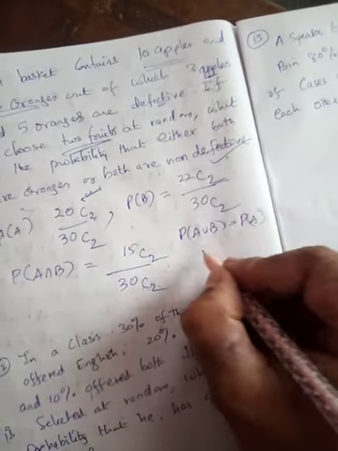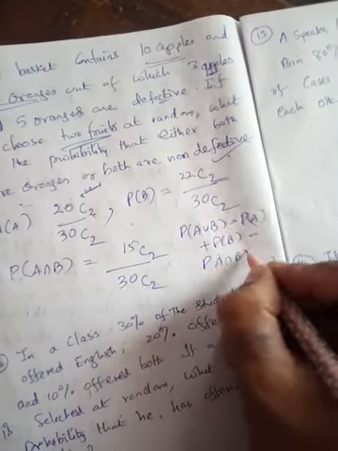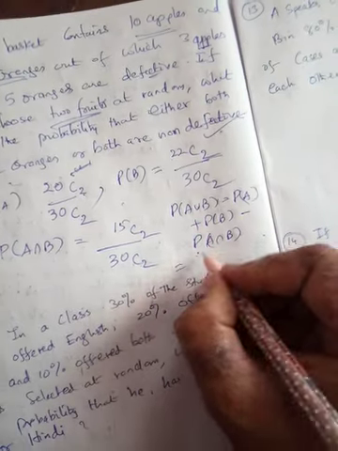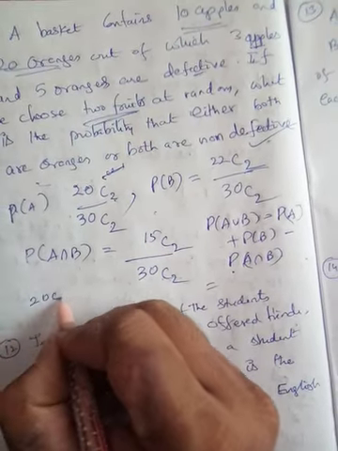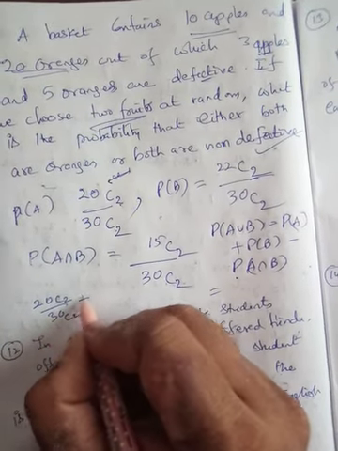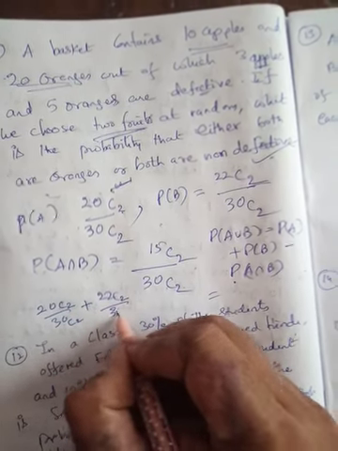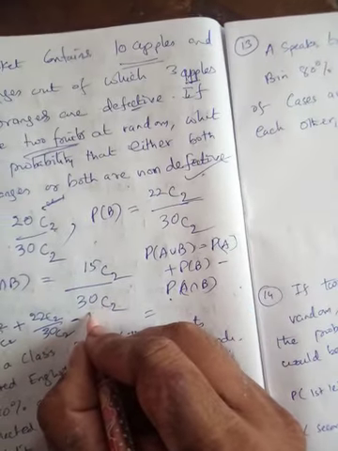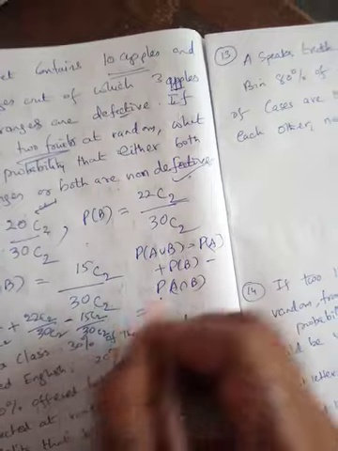So totally, coming to the question, P of A union B is P of A plus P of B minus P of A intersection B. That is nothing but, I'll write here if you don't mind, 20C2 by 30C2 plus 22C2 by 30C2 minus 15C2 by 30C2.